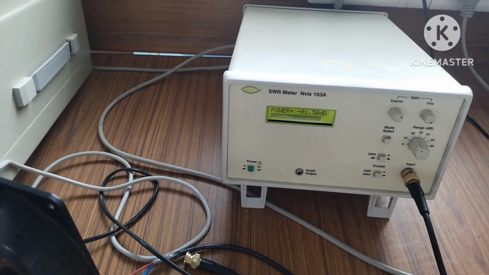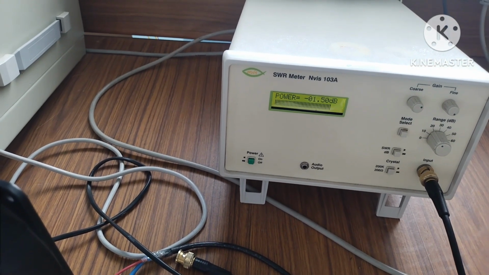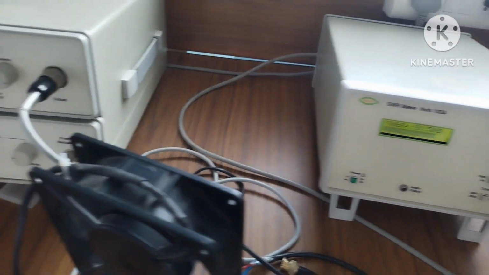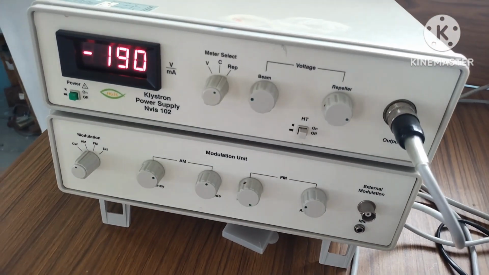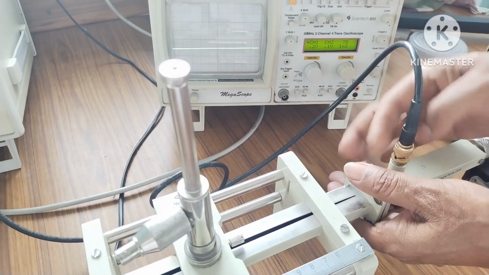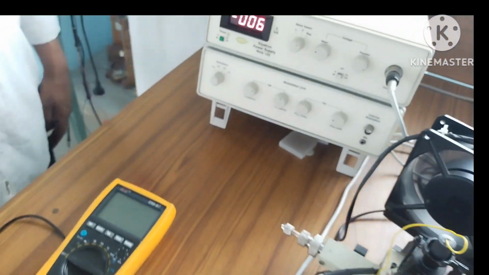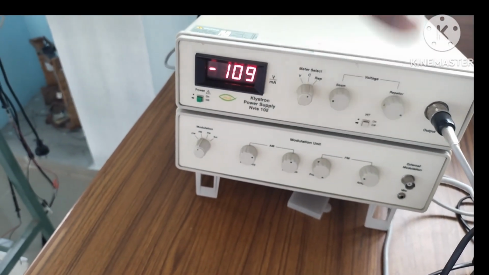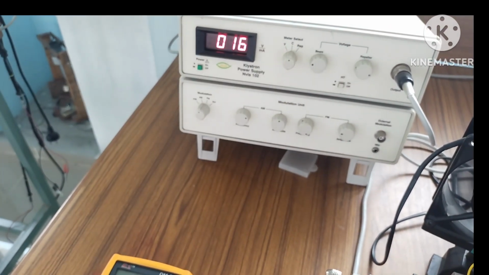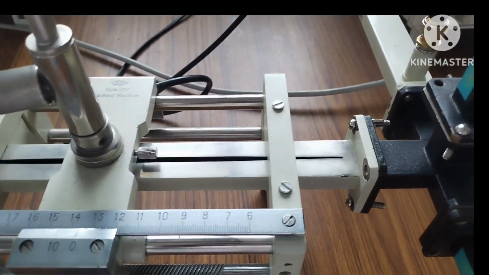After noting down P3, here we are getting the value of 21.50 decibels as P3 in the case of the magic T. After noting this down, you switch off the HT. Now this detector is to be removed and the magic T is to be connected. Now the HT is to be on.